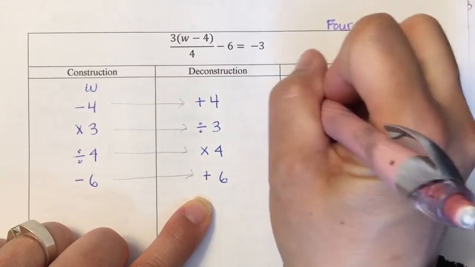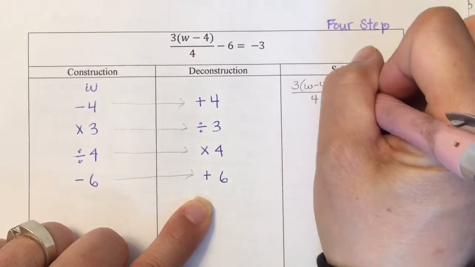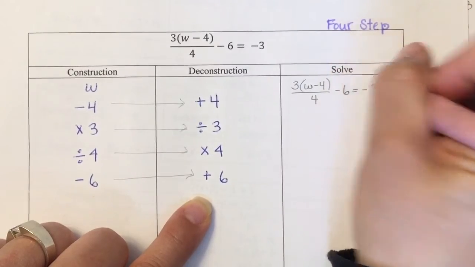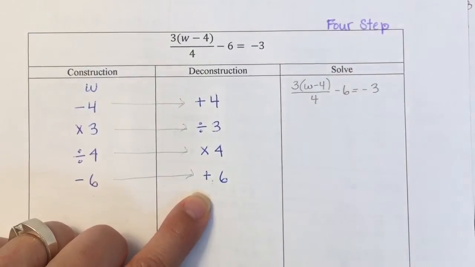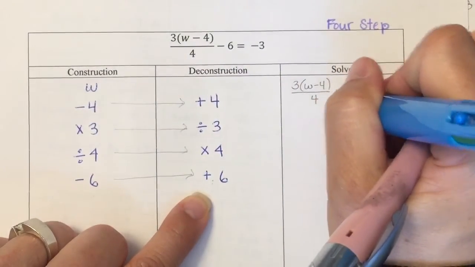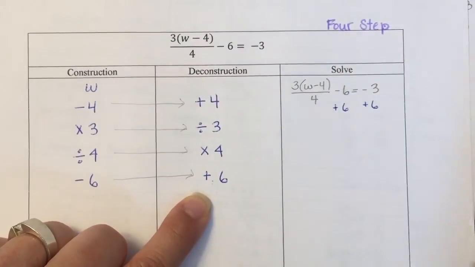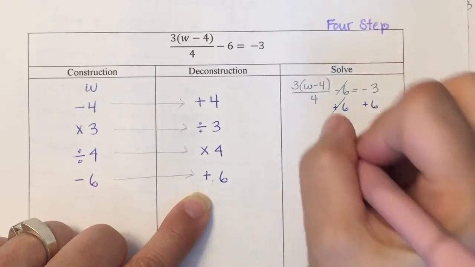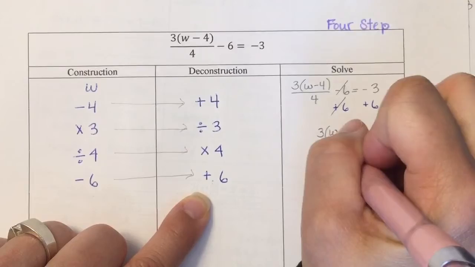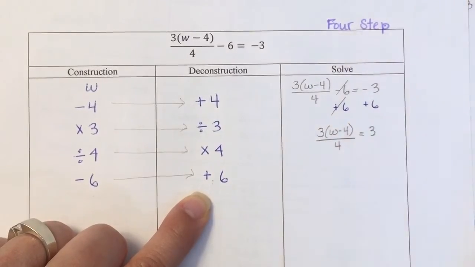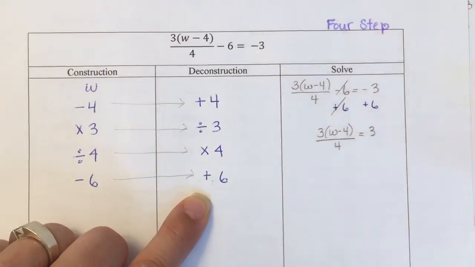3w minus 4 divided by 4 minus 6 equals minus 3. First thing I'm going to do, add 6. Okay, so add 6 to both sides. So these cancel off, so I'm left with 3w minus 4 divided by 4 equals 3. Okay, check.